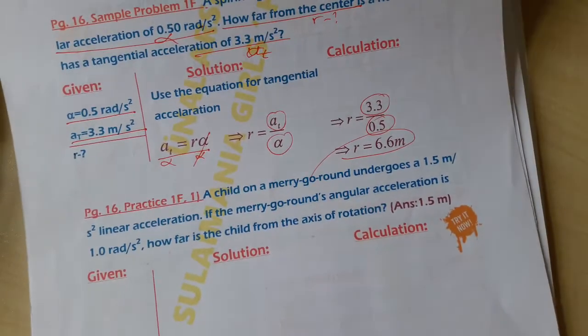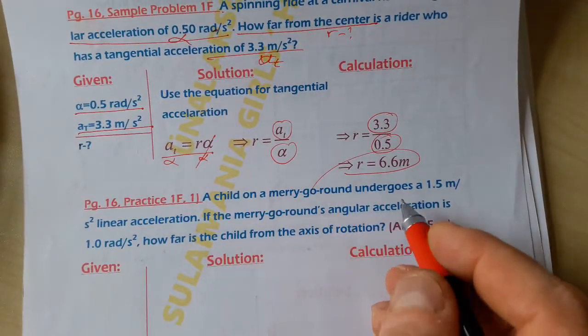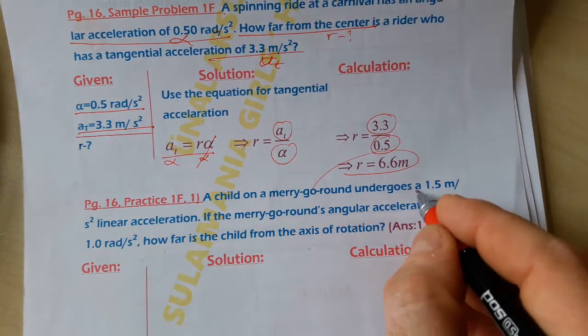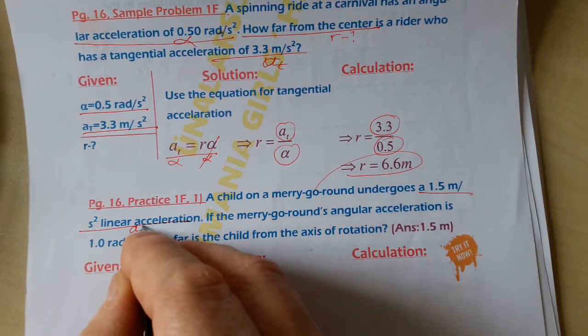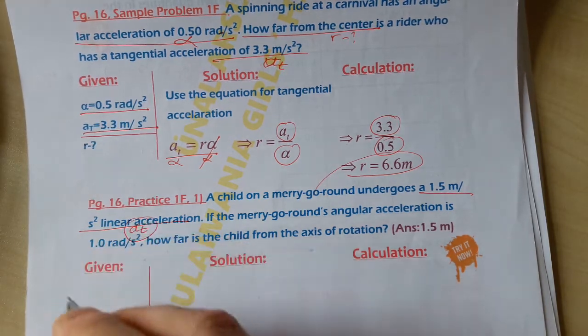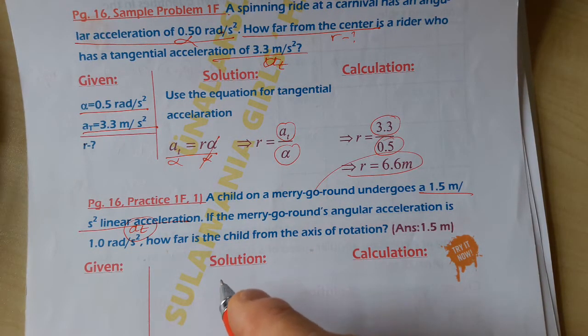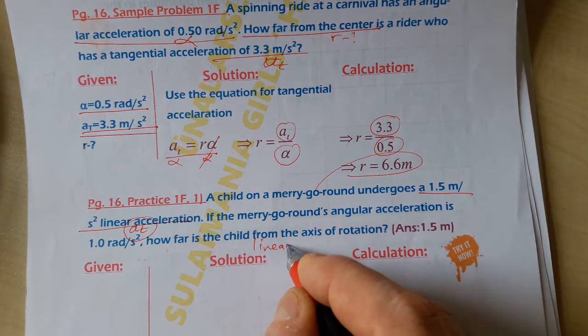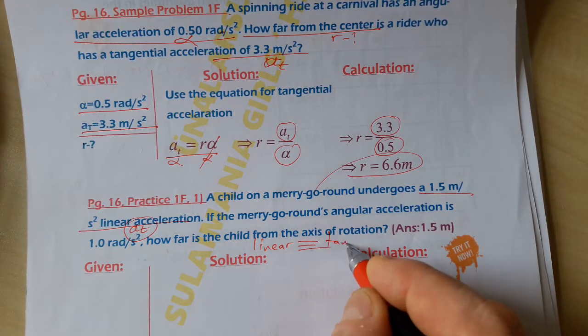A child on a merry-go-round undergoes 1.5 meters per second square linear acceleration. So this is the linear acceleration a_t. Now, linear acceleration and tangential acceleration are the same. Linear, tangential, same quantity. When it says linear, you will understand it is tangential.